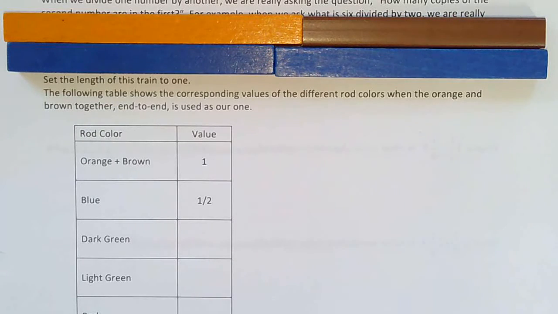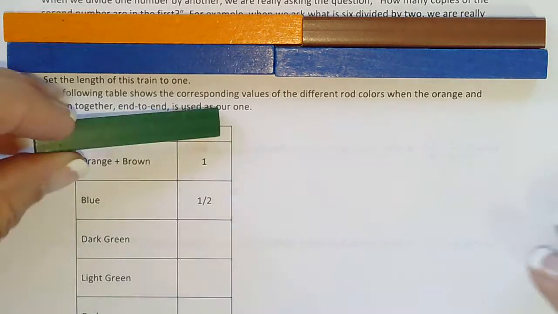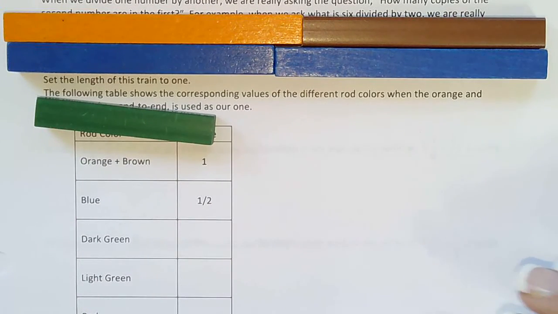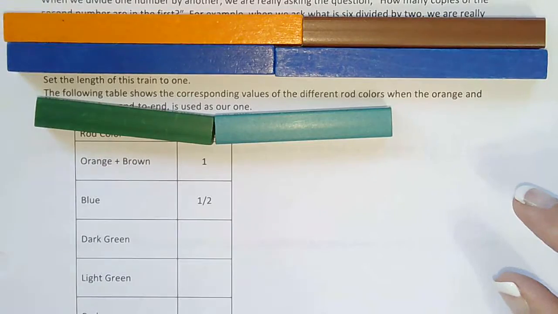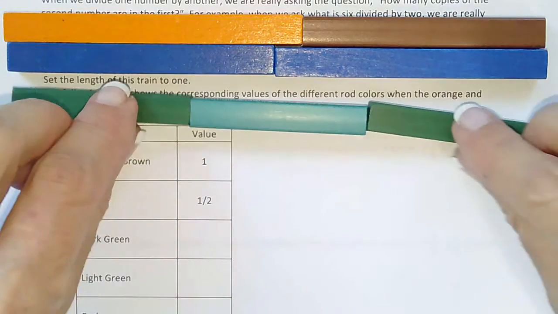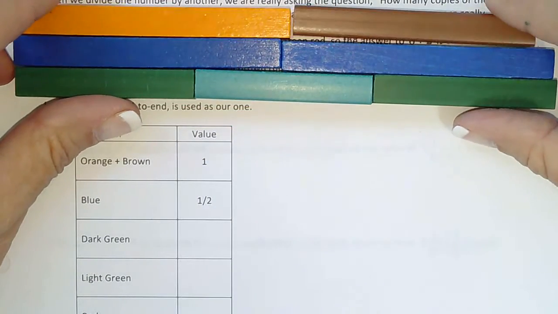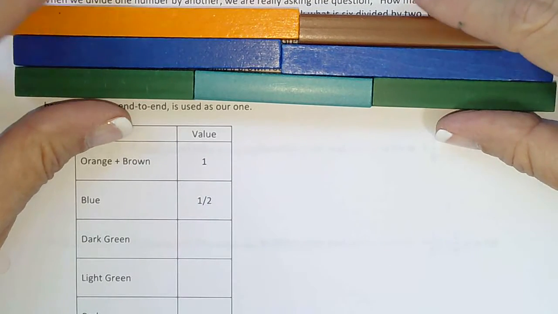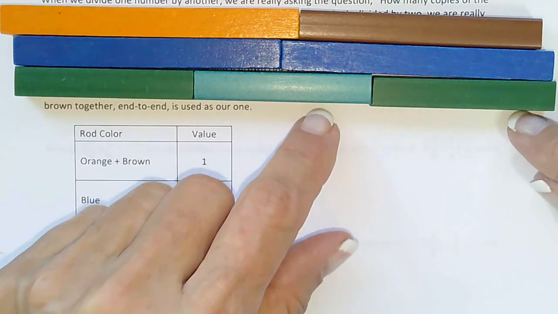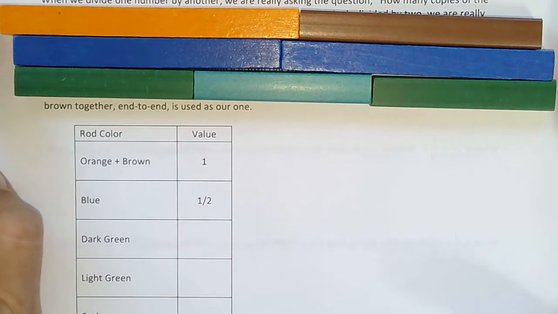Next we have dark green. Dark green, I kind of remember it being 3. Let's see if that's true. So dark green, yes it is. So if 3 greens make a whole, that means 1 green is 1/3, right?